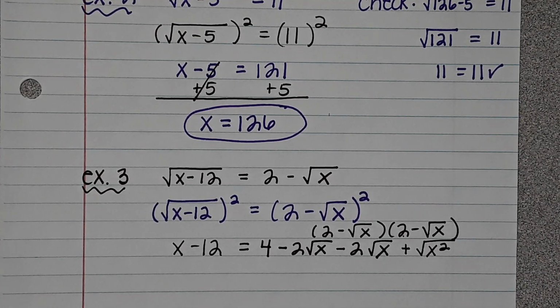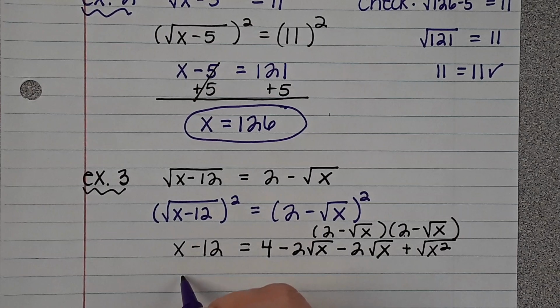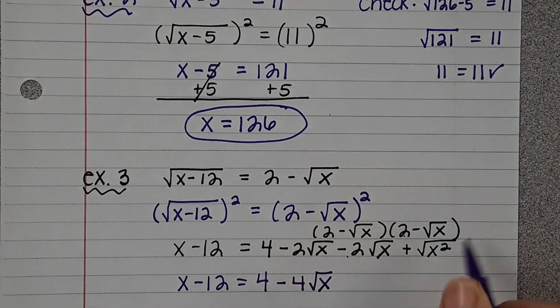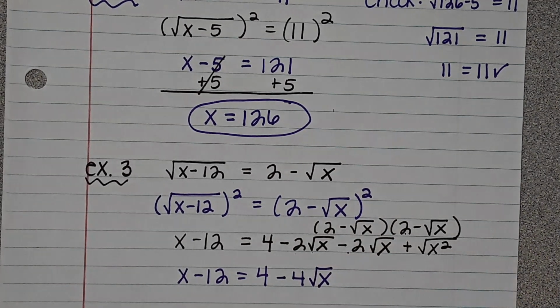Now we're going to combine like terms. So I have x minus 12 equals 4. Negative 2 square root of x minus 2 square root of x is negative 4 square root of x. And then what is the square root of x squared?